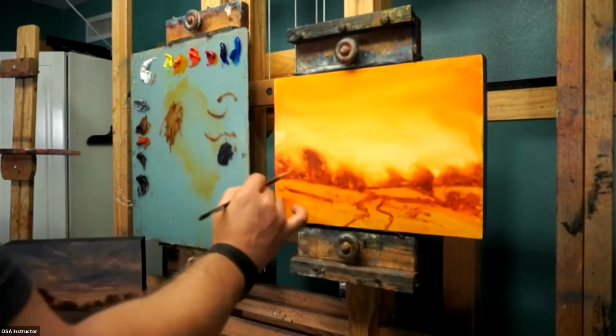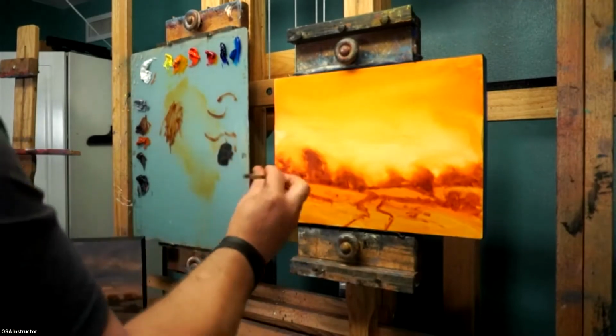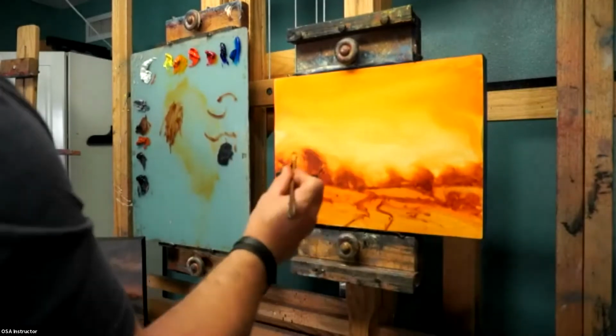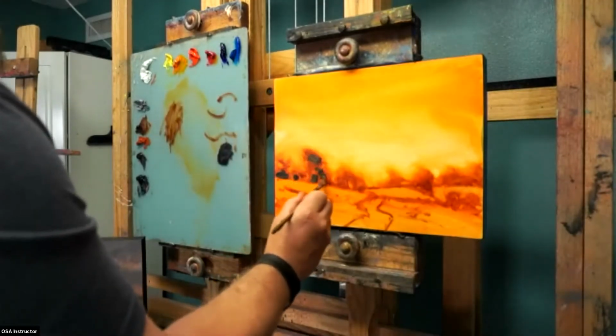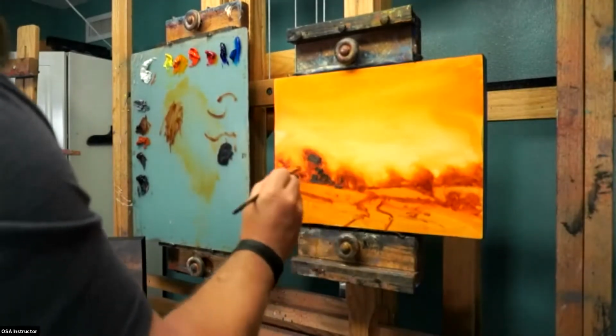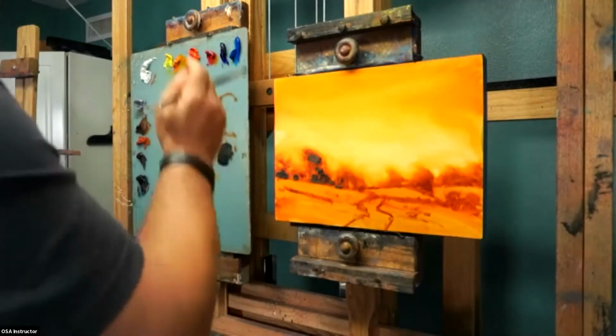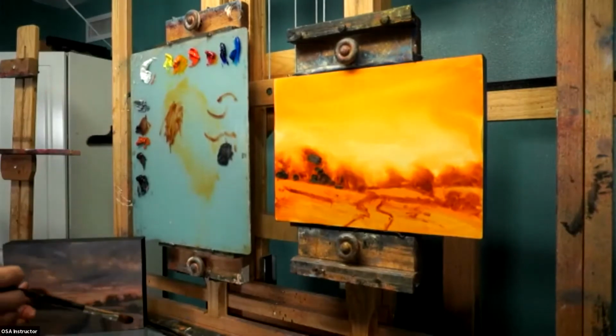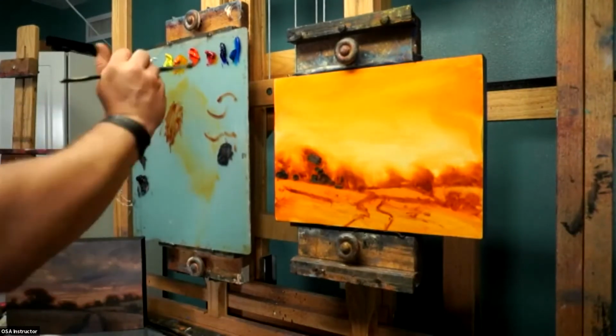I'm going to go ahead and add my darks in real quick, just so we can see those. So I'm going to add some blobs of dark, and then I'm going to manipulate those. What colors did you mix there? Oh, thank you. That is my Payne's gray, and it looks like I mixed in a little bit of burnt umber.